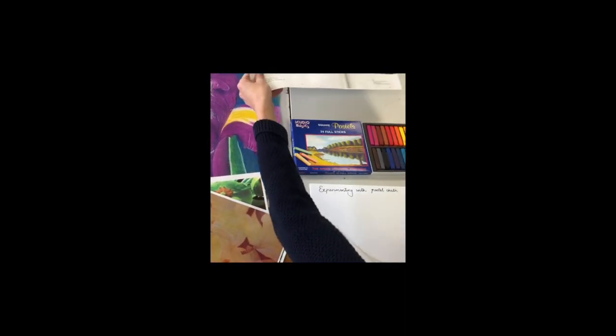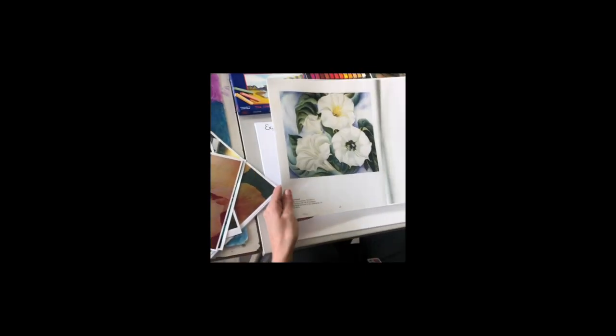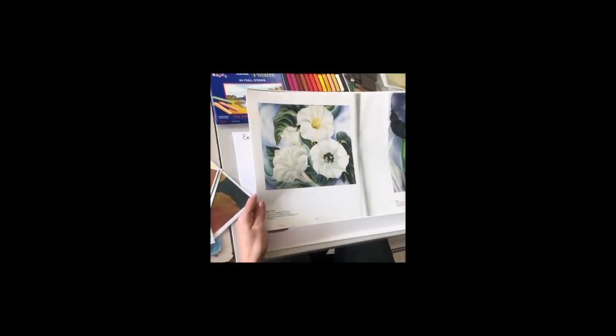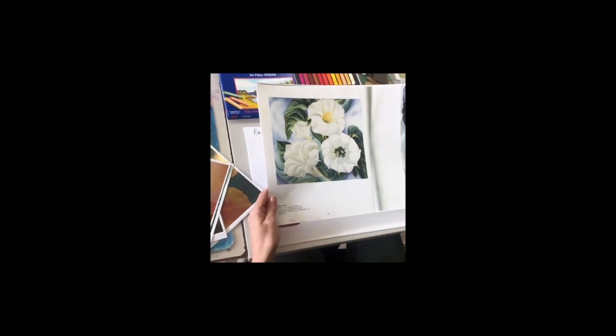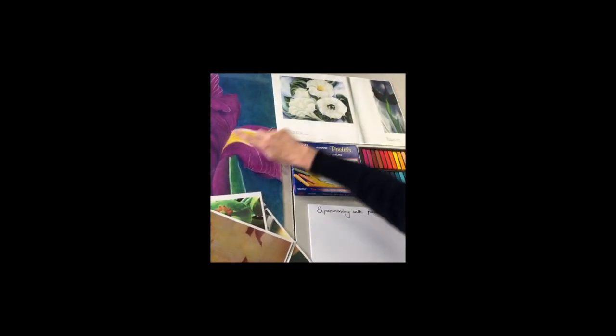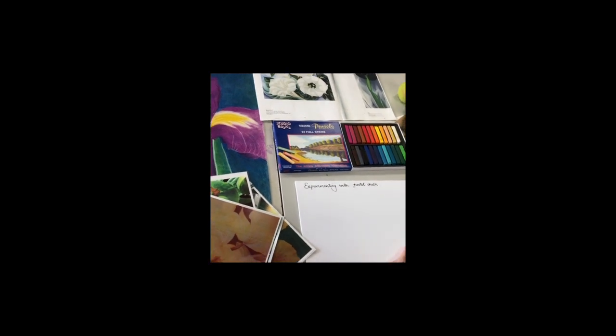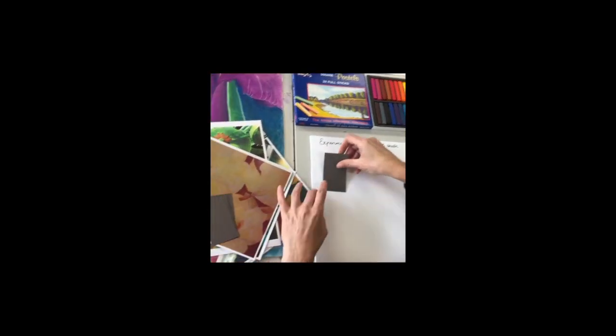Oh, and this is the artist that I look at a lot, and her name's Georgia O'Keeffe, and she was born in America. She's an American modern artist, and even though she hasn't used pastels, she does it in this style that I've used. So we're going to just start experimenting. I've got some different colour paper, because it looks really good on different colour paper.